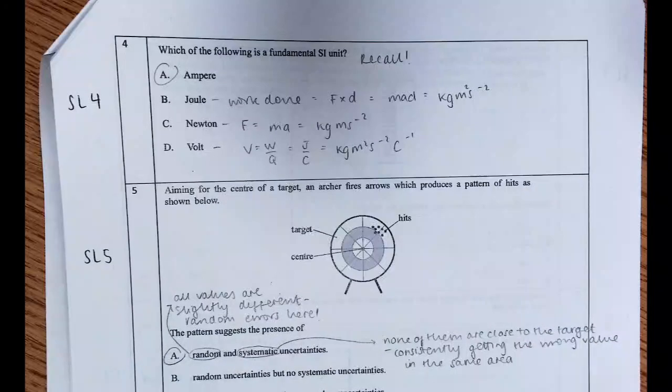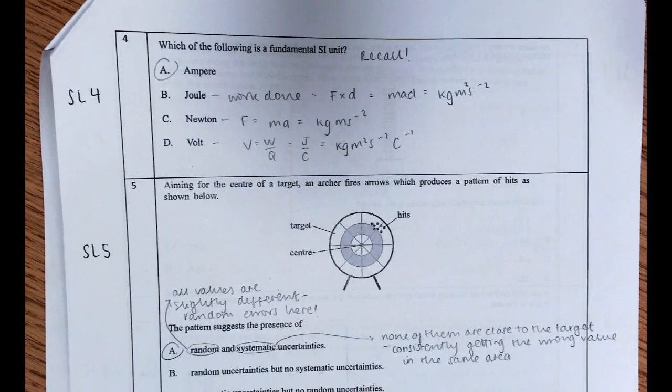Question 4 then is just a recall question. That should be a 2-second job, which is good because you don't have lots of time on this paper. So it's good to see questions like this. You should just remember that an amp is a fundamental unit. I've proved to you that joules, newtons and volts are not with equations, and you can hopefully see there that clearly there are multiple fundamental units for each of those.